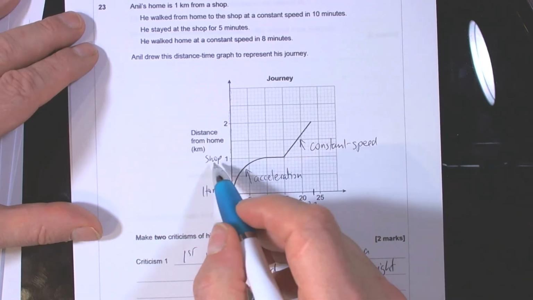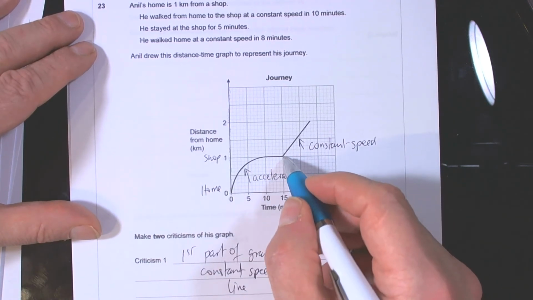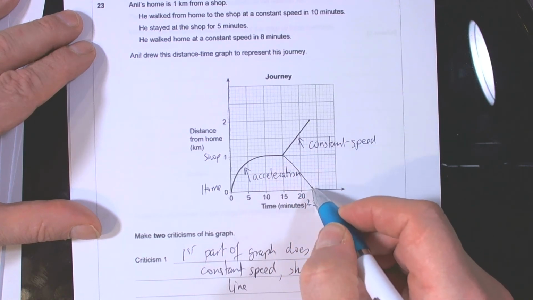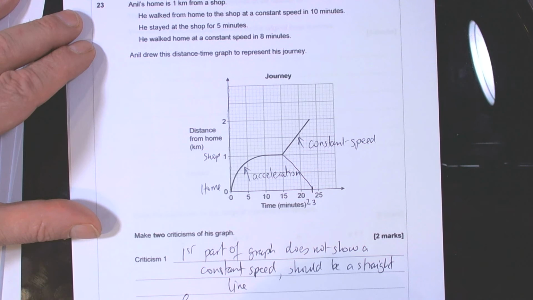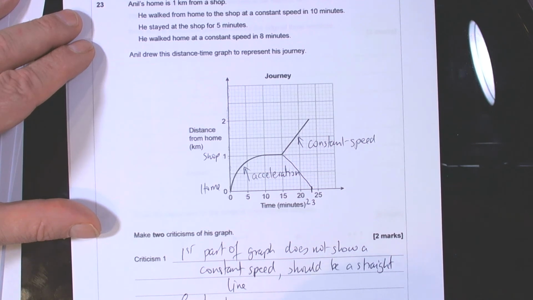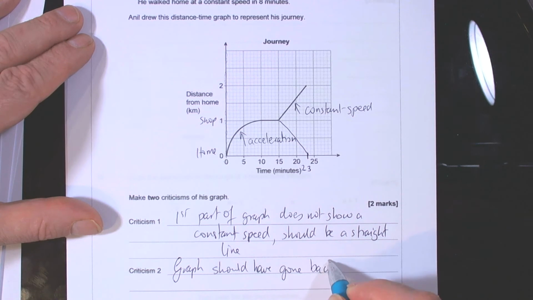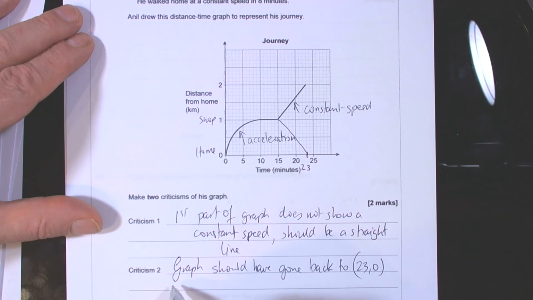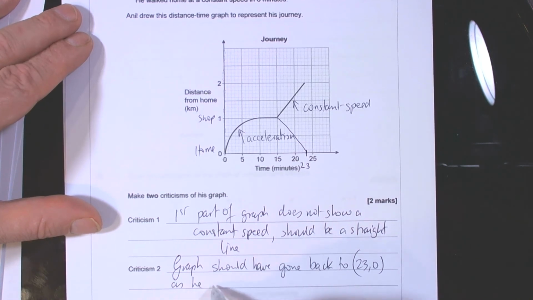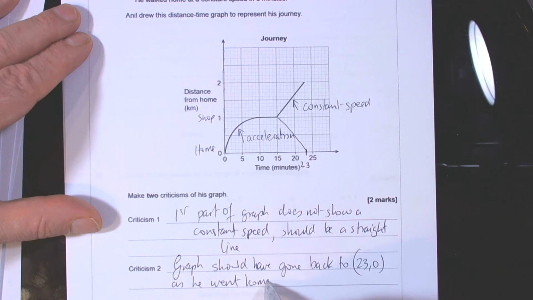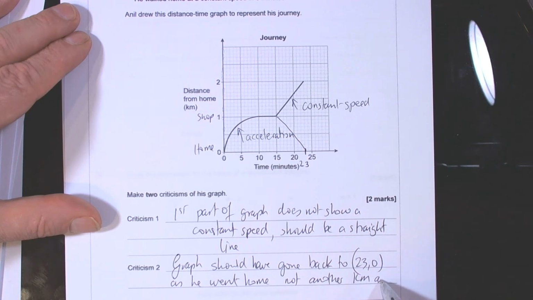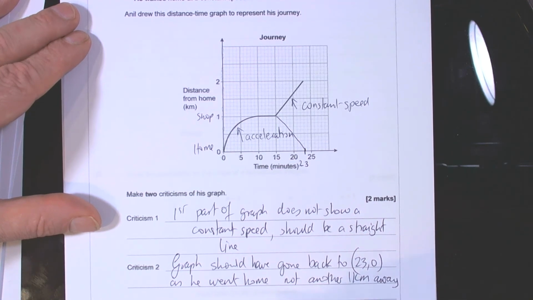Criticism 2: if you went to the shop and then home, then the graph should have finished down here. So the graph should have gone back to 23, 0 as he went home, not another kilometre away from home.